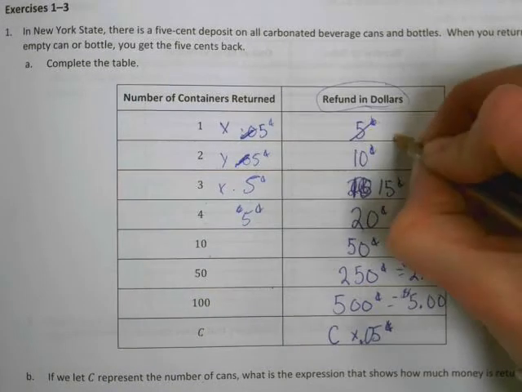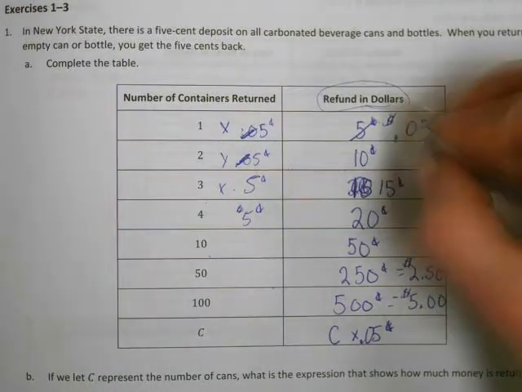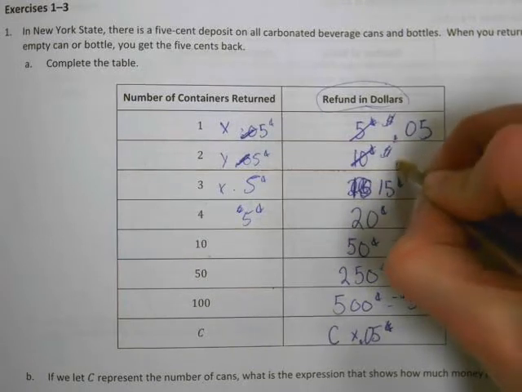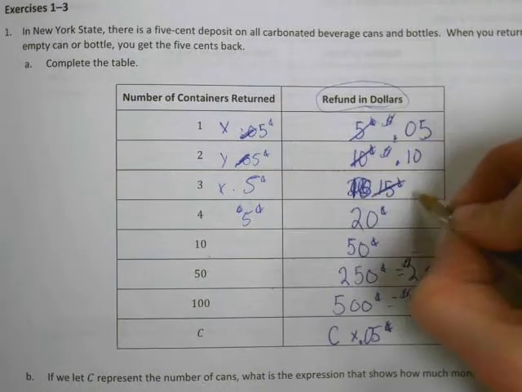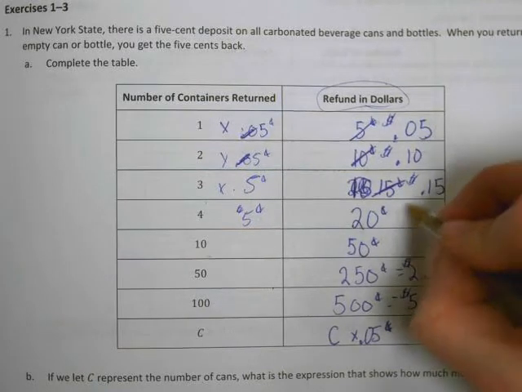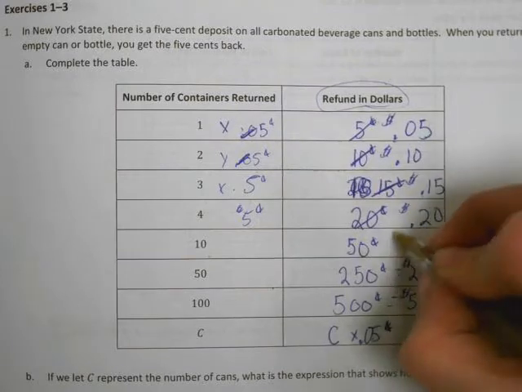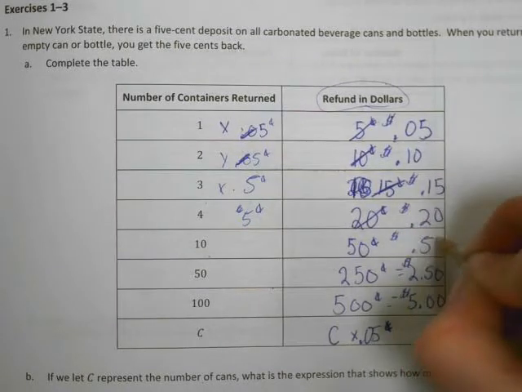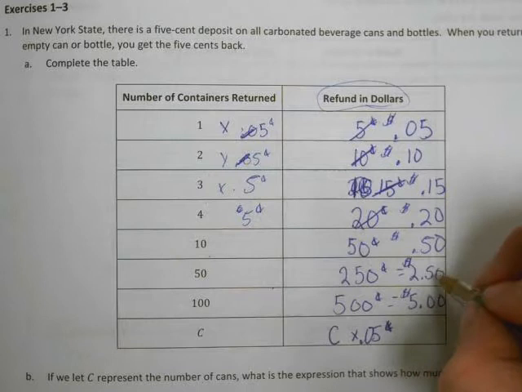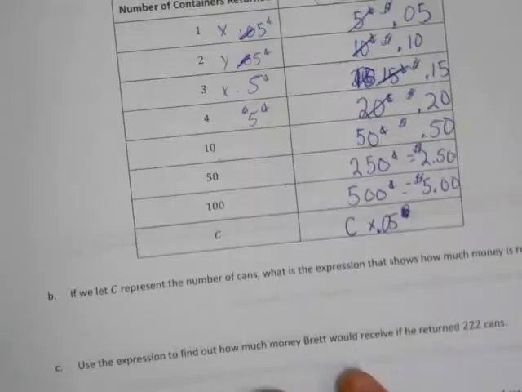So this needs to be 0.05 or 5 hundredths of a dollar. This should be 10 hundredths of a dollar. This one would be 15 hundredths. Then we have 20 hundredths of a dollar. We have 50 cents or 50 hundredths of a dollar. Then you have $2.50, $5, and then we're multiplying by 5 cents.